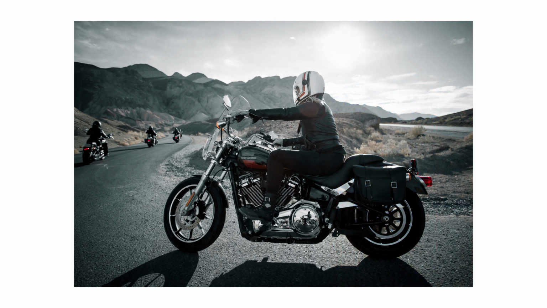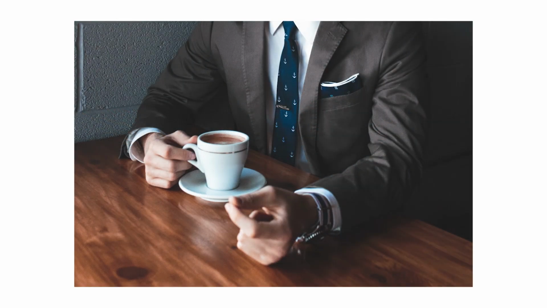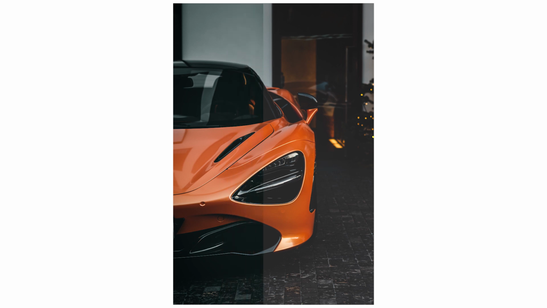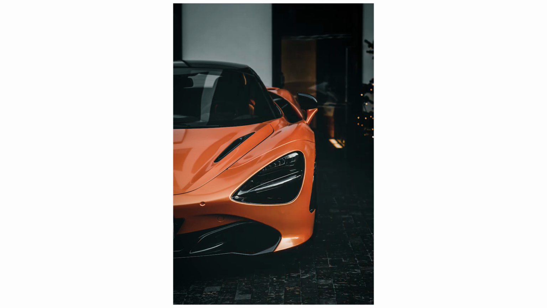In this video I will show you how to edit urban style filter using Lightroom mobile. There are some example photos before and after using this filter. So guys, without wasting your time, let's jump to the tutorial.